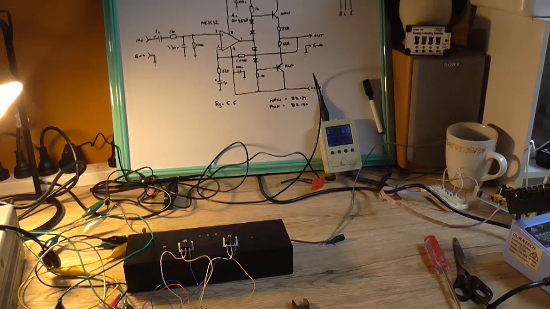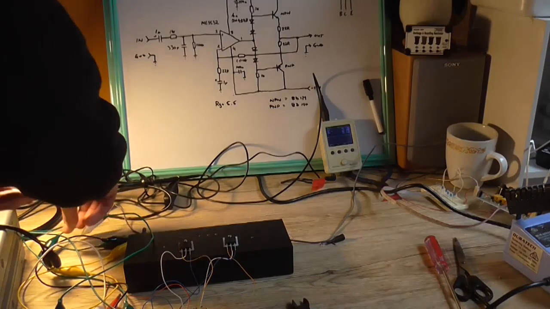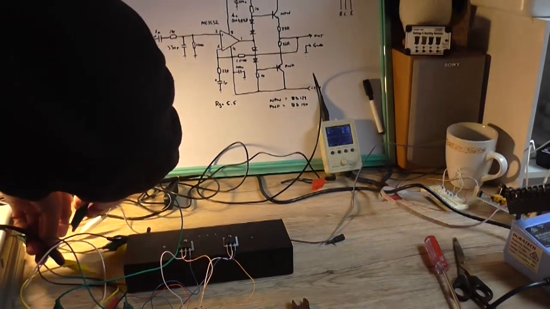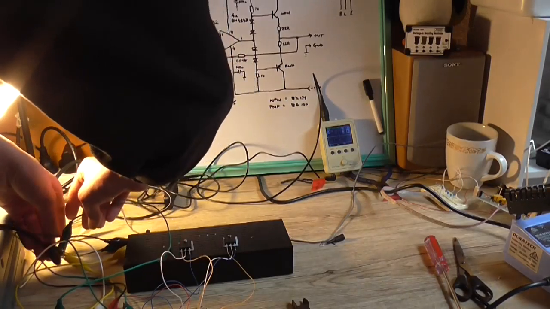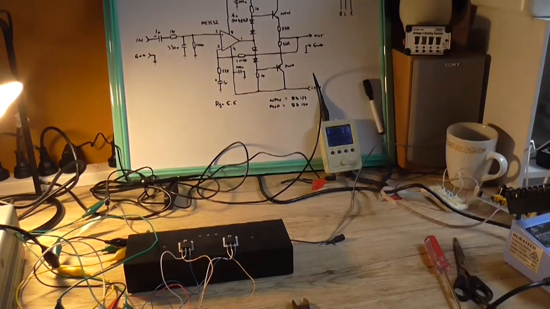One of my leads just popped off. Excuse me. Okay, it sounds alright, for albeit 1 watt.